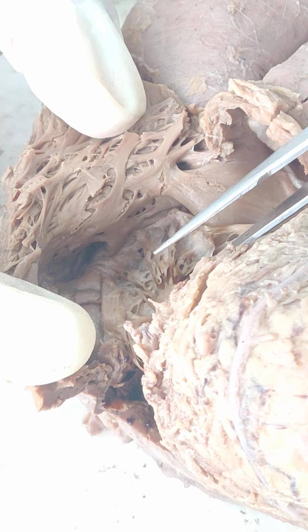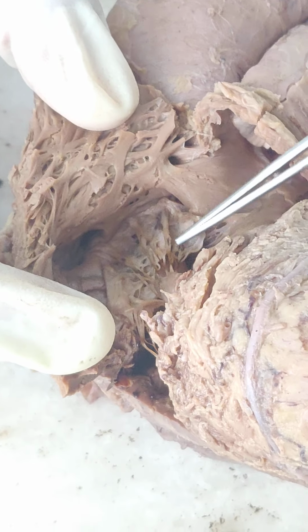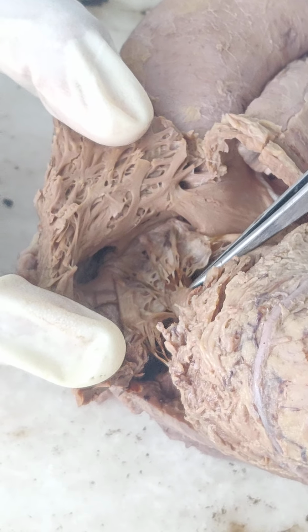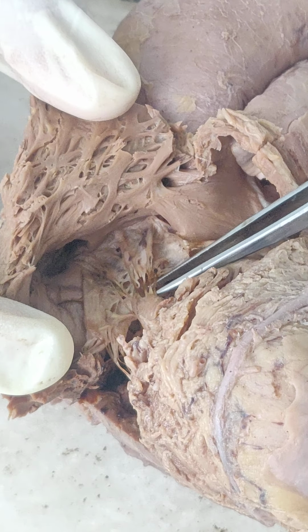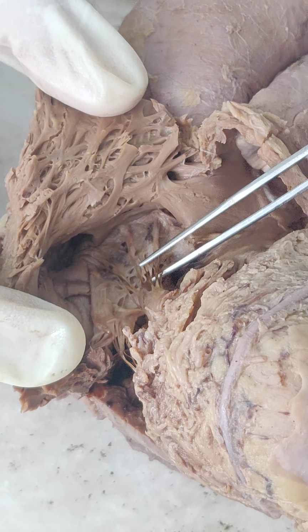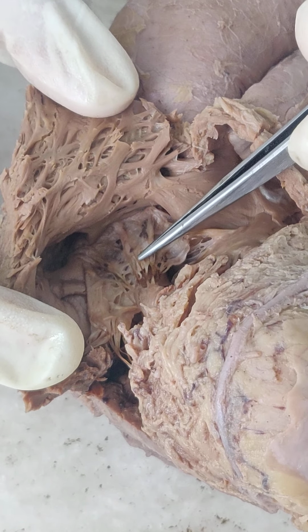The rough part, near the margin of the cusp, has the attachment of the chordae tendineae. They are hair-like structures, with one end attached to the papillary muscles and one end attached to the margin of the cusp. So it is the rough part of the cusp.